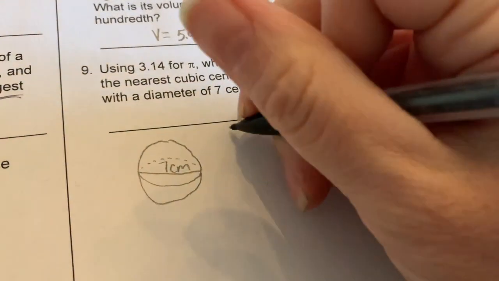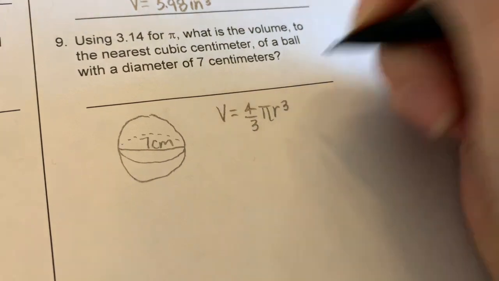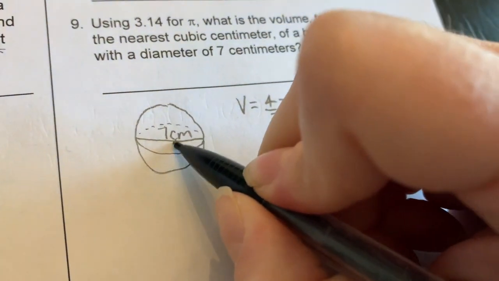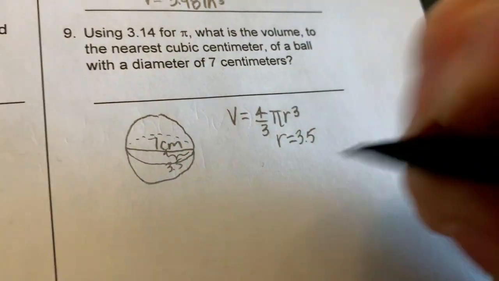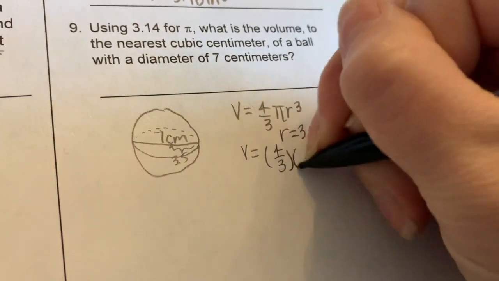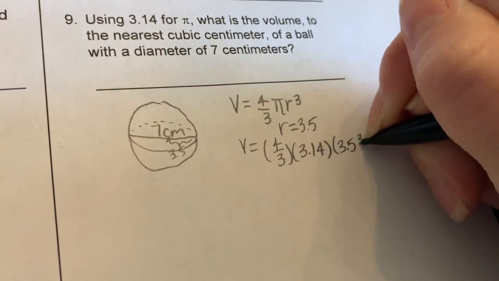Okay, the volume of a sphere is 4/3 pi r cubed. R is going to be half of 7, which is 3.5. And we're going to plug everything in using parentheses. 4/3, 3.14 times 3.5 cubed.